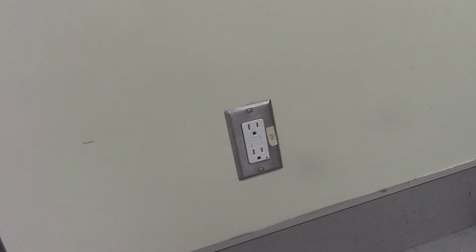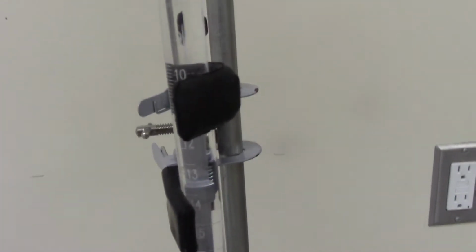And I need to measure to the bottom of the meniscus. So I need to put a little bit more KHP in. Okay, now I have a little bit too much KHP, so I'm going to take some of that out.